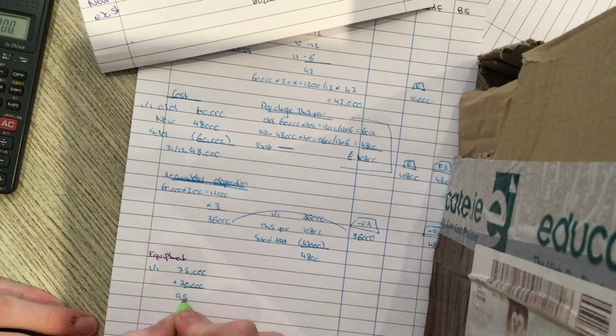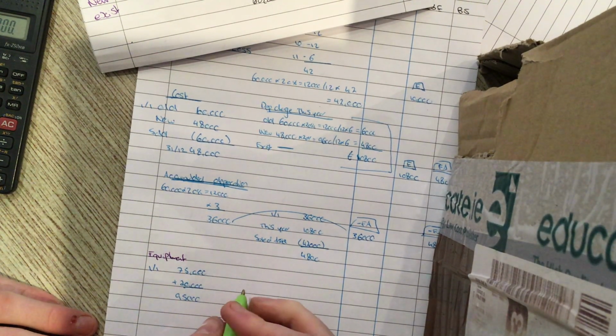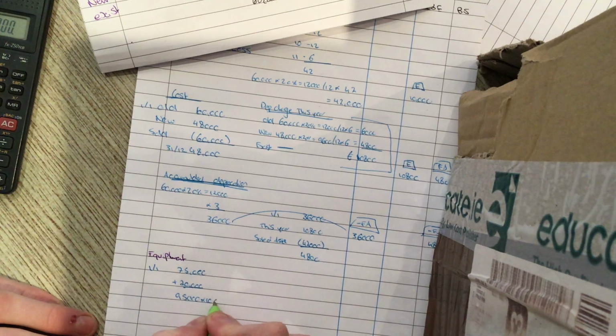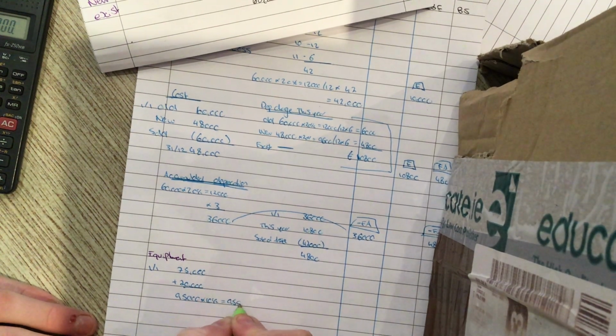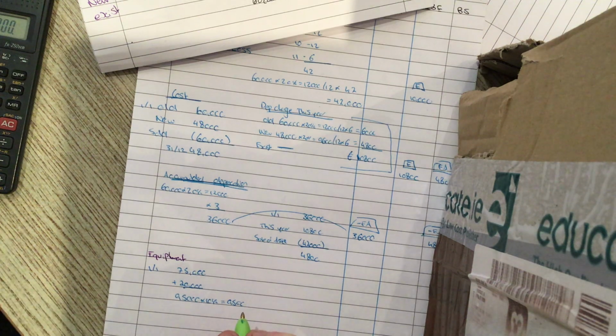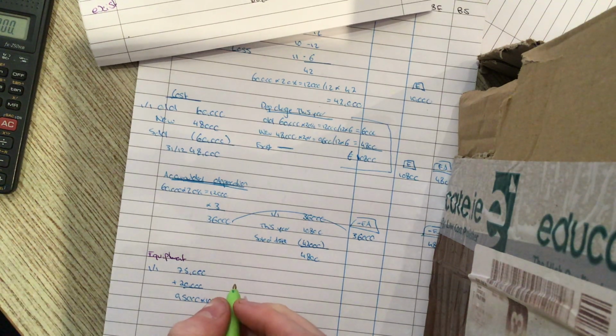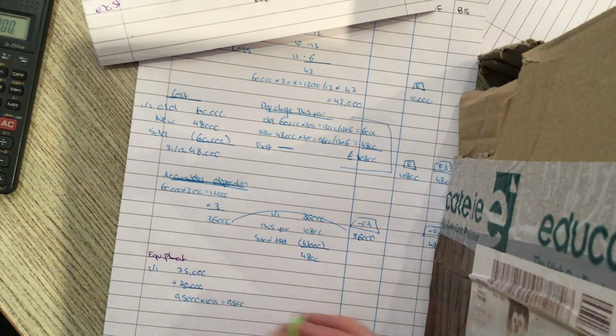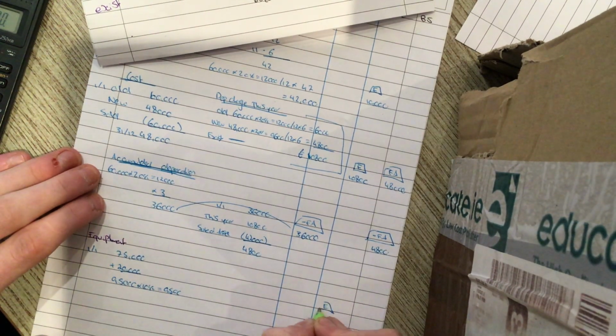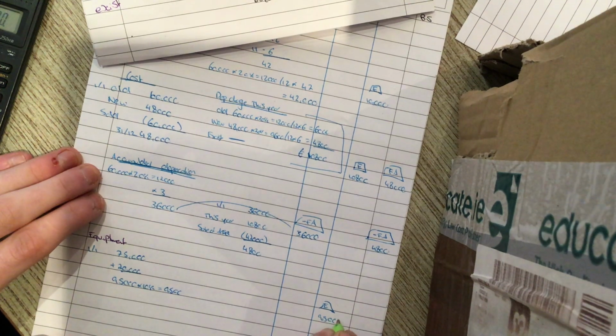That gives me 95. I want to multiply that by the rate of 10%, and that gives me 9,500 euros. That's my depreciation charge for this year. I just want to make sure, are we correct? Should be 9,500 euros. Yeah, spot on, okay? So that's my depreciation charge for this year, 9,500 euros.